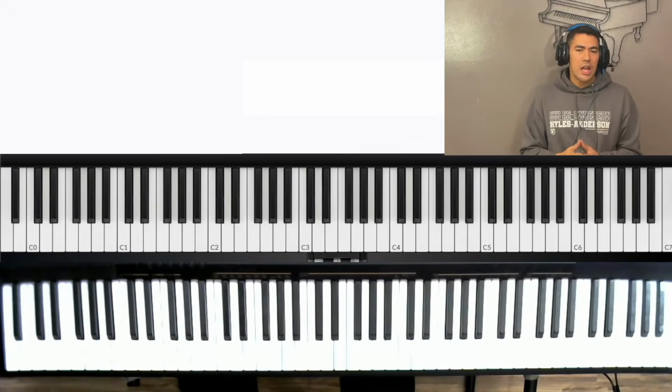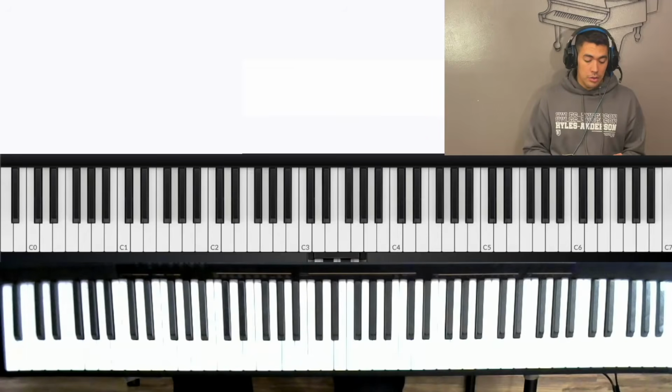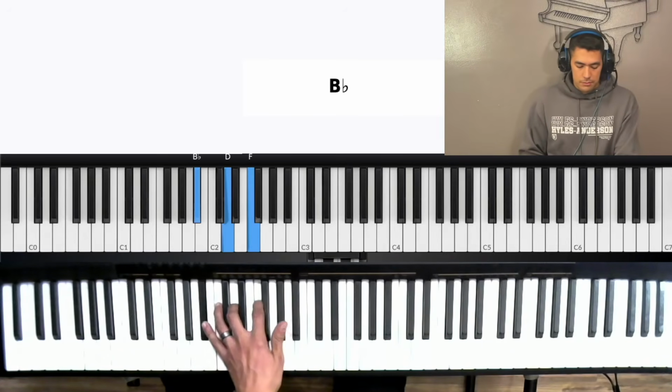And it may be a little more challenging to figure this one out, especially in other keys. You can take what you just saw me do and play that voicing very easily. But what about like the B flat chord, the B flat dominant chord? How do we find this in that chord? Well, just use the same formula.